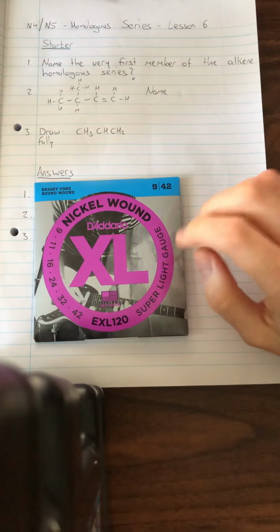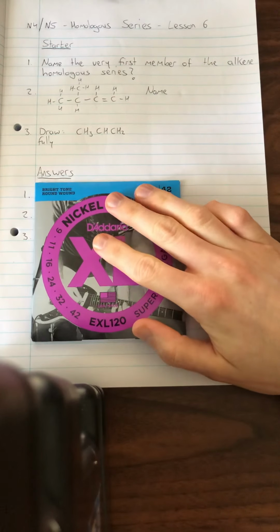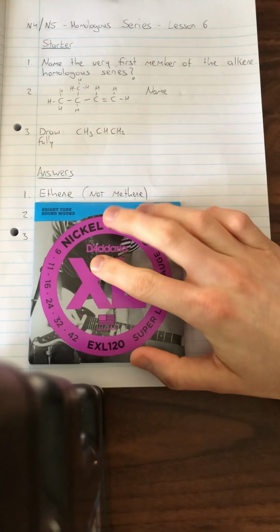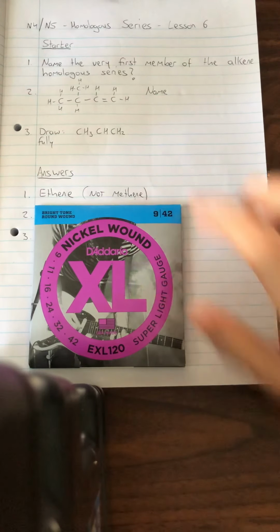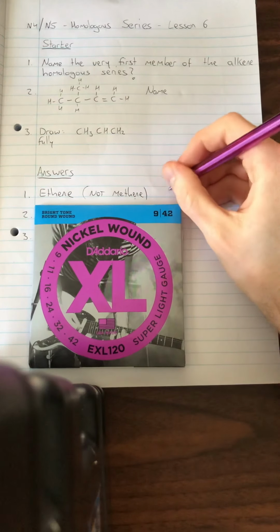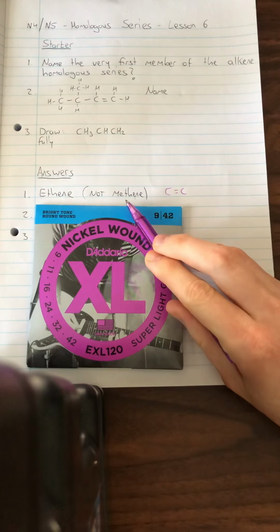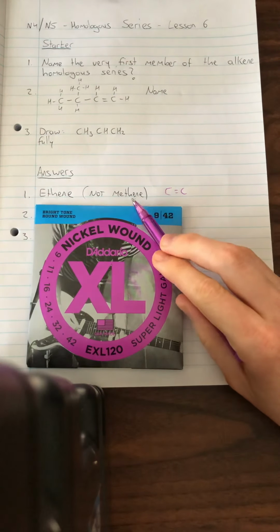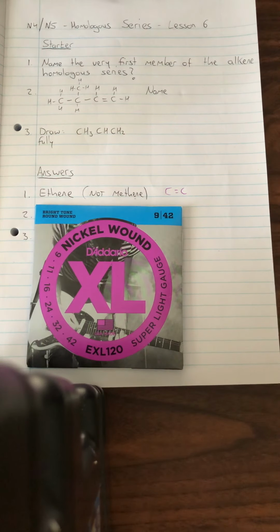Right, very first one, what is the first member of the alkene homologous series? It is ethene. Now remember, we can't get methane because in alkenes we need at least one carbon to carbon double bond, and methane is just one carbon, so we need to have at least 2 carbons in.